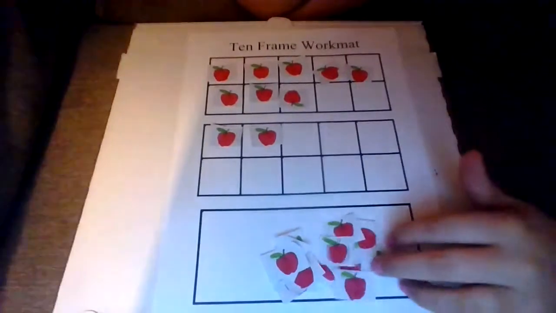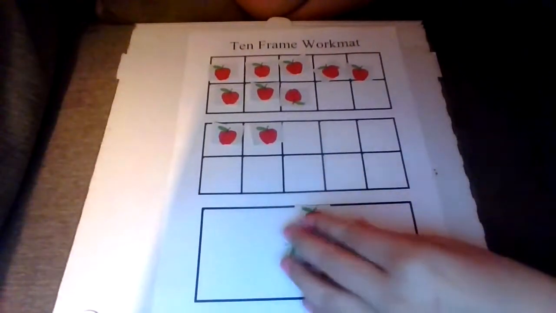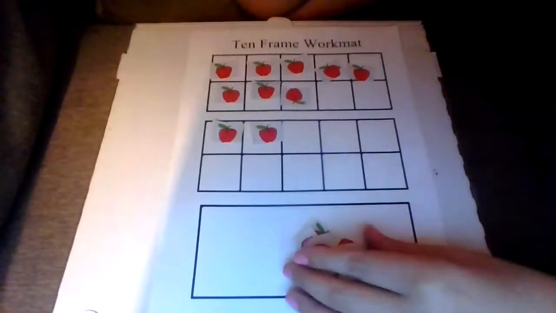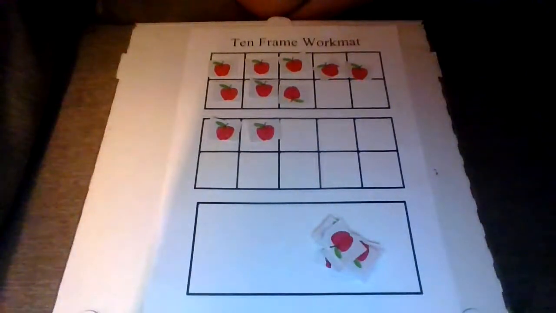And things like that. So I think this is a great activity that could be done really easily with younger kids, especially in the primary grades. And there's so many different things you could do it with, like I said, not just apples, but bingo chips and dot markers and all that fun stuff.